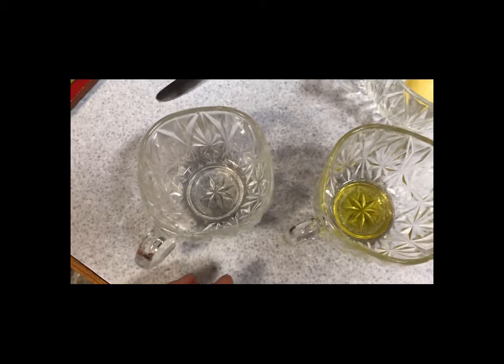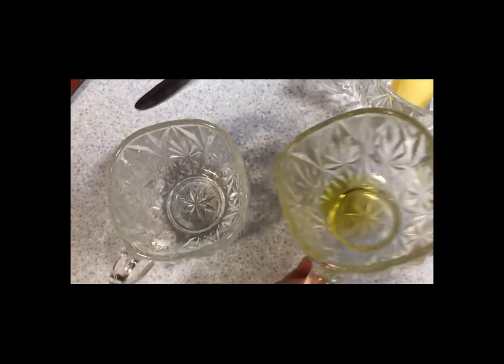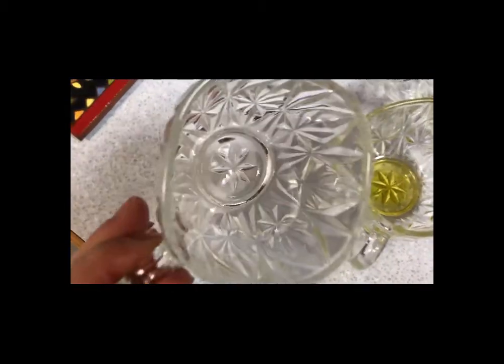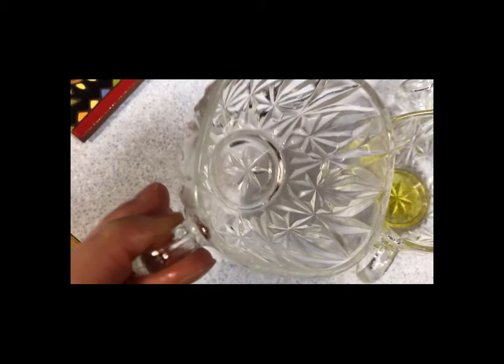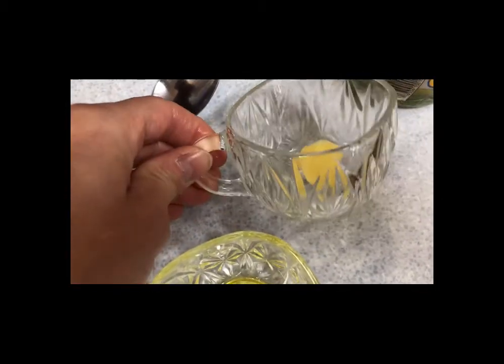I poured some out into each one of these cups, so olive oil, very liquid, MCT coconut oil, different color but very much liquid, and then our ghee, very much solid.